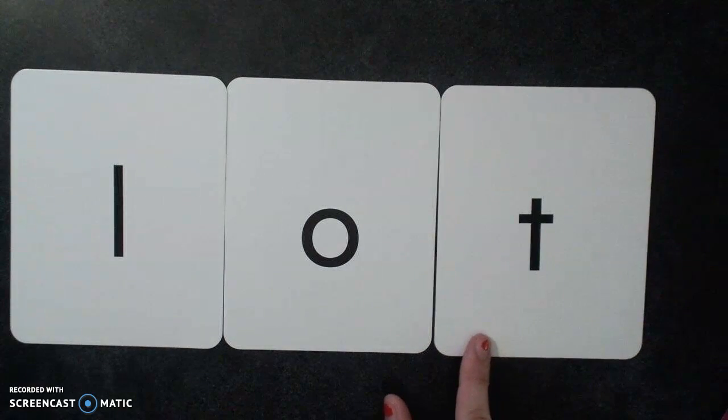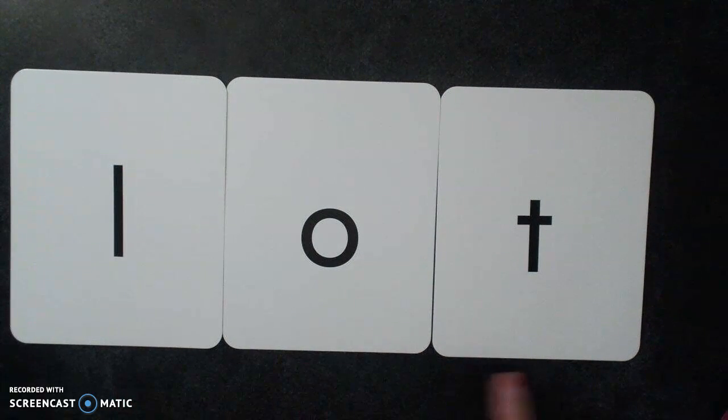Ooh, let's see what word we're going to make. Lot, lot. Good job, guys. We just blended the word lot, like a parking lot. Good job. Let's see what's next.